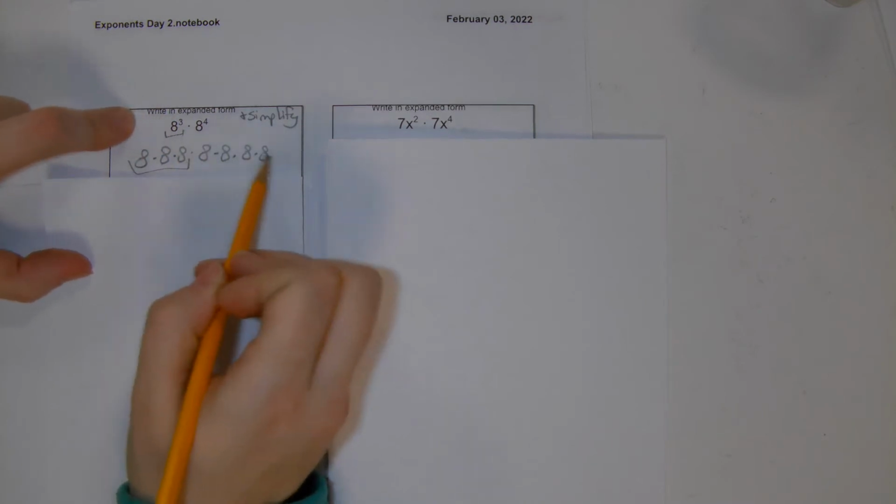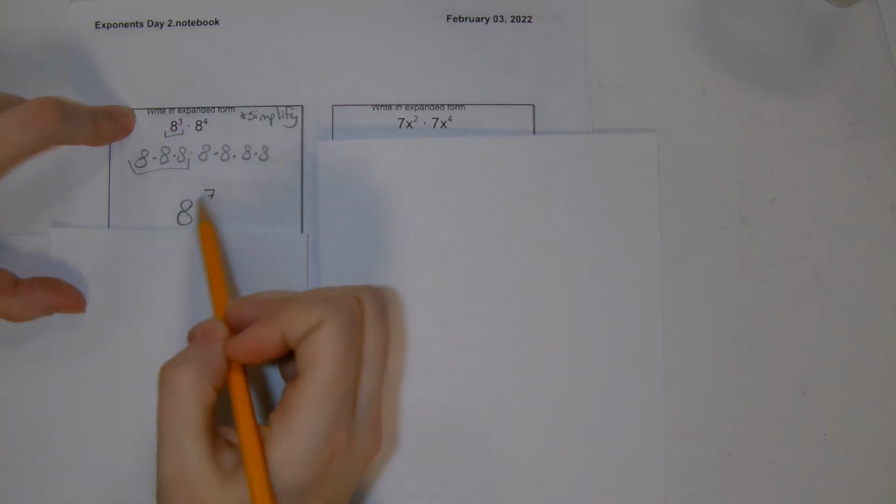All right, for this one, we want to expand, and then I'm going to push you guys to simplify from there as well, okay? So we want to expand this one first. So we've got 8 to the third power times 8 to the fourth. Well, when I expand that, we end up with 3 8s, right? Because that's where these guys came from. And then another 4. When I go to simplify that, I'm going to count up. Well, I've got 7 8s. So this would be an 8 to the 7th power.